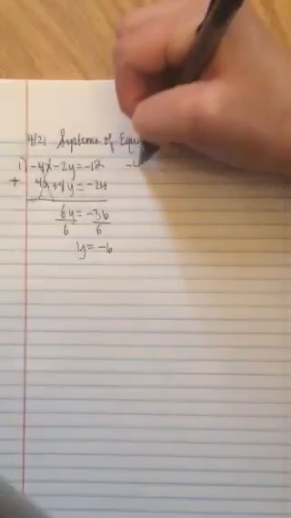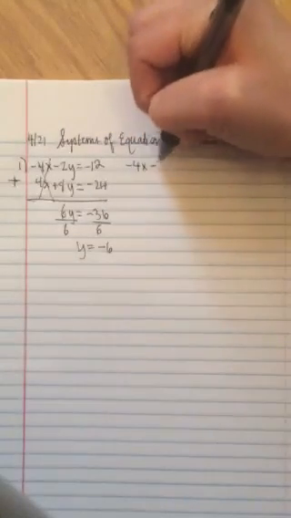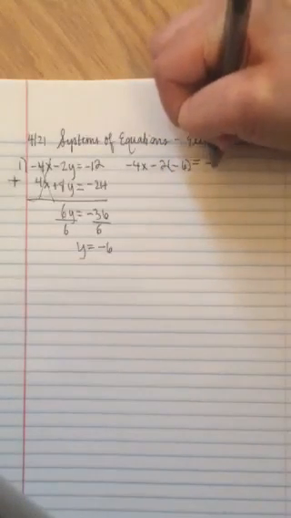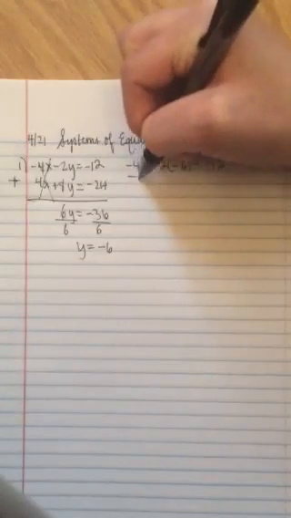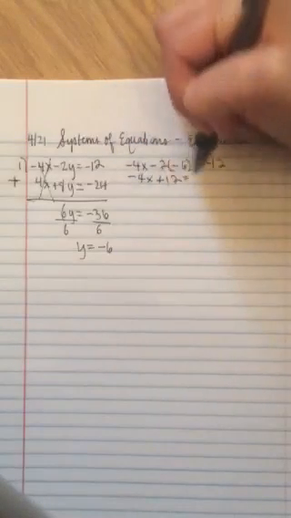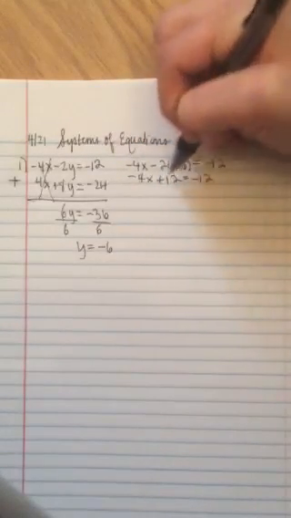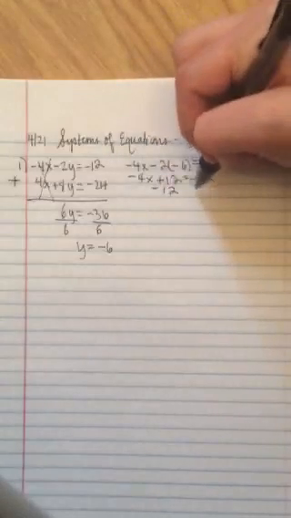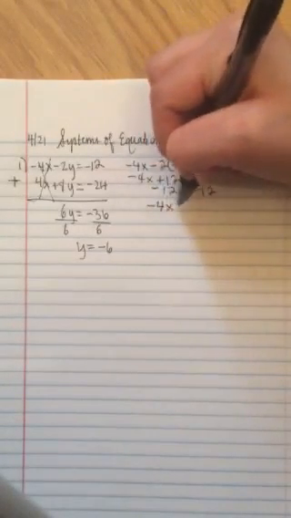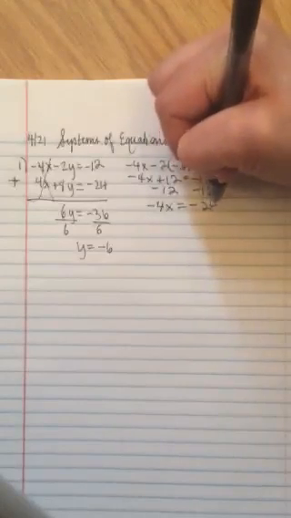Okay, so we have negative 4x minus 2 times negative 6 equals negative 12. Okay, so negative 4x plus 12 equals negative 12. And then we're going to subtract 12 from negative 12, and that'll give us negative 4x equals negative 24.